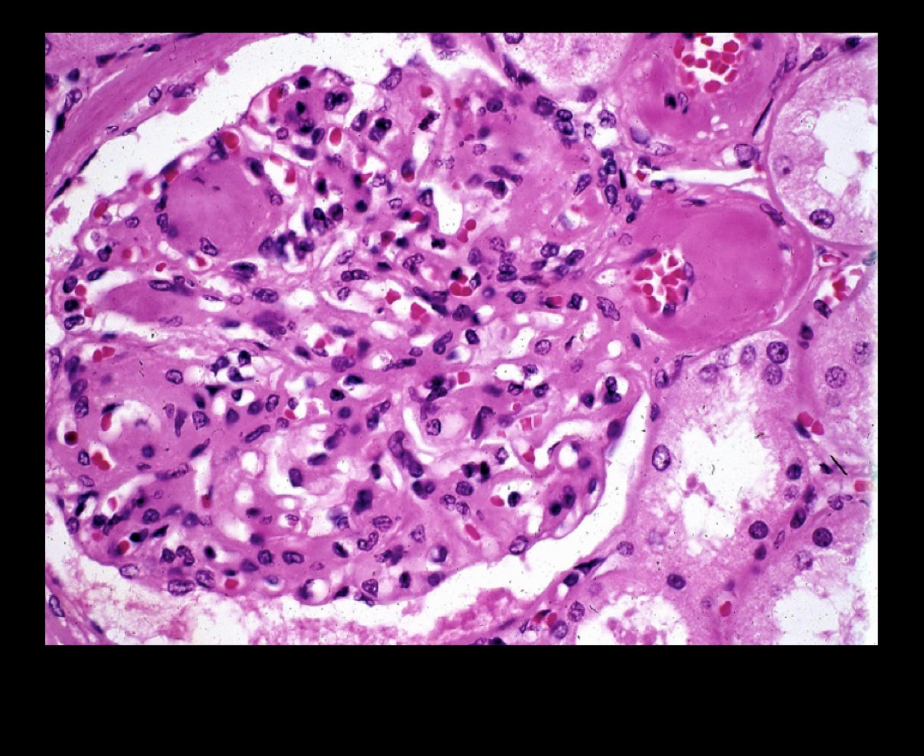On the right-hand side of this particular slide, however, are two arterioles, one afferent and one efferent arteriole coming into this particular glomerulus, which show extensive hyalinization of the wall of the arteriole.